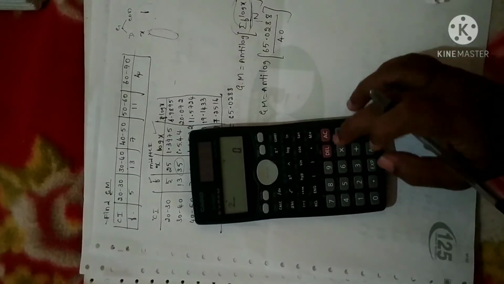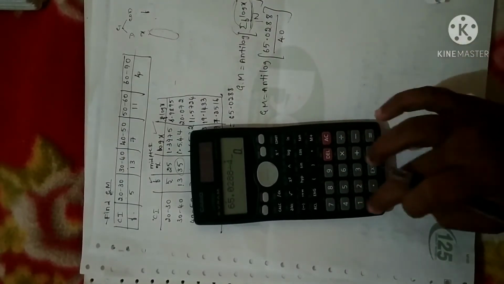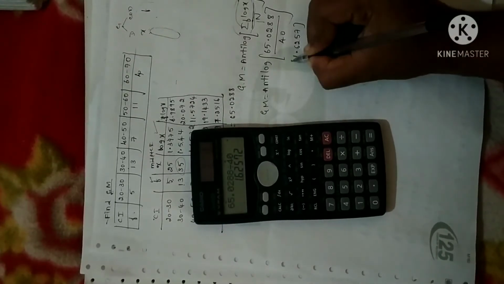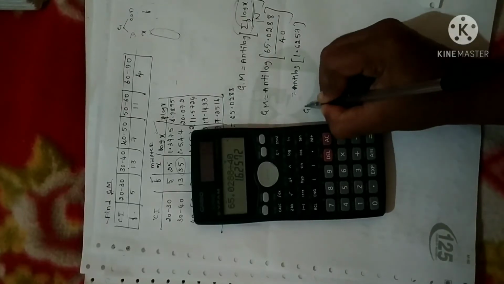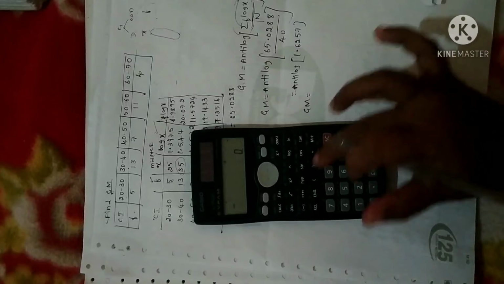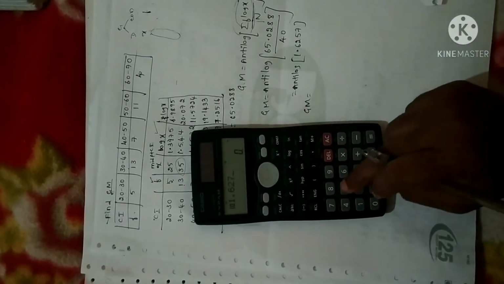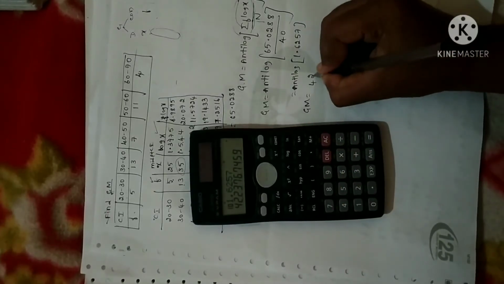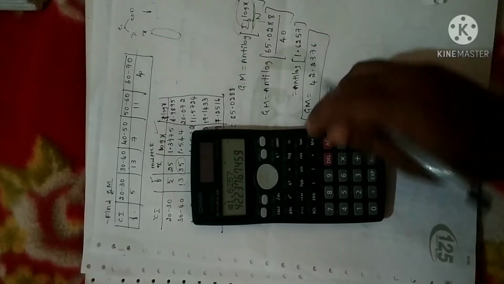Dividing 65.0288 by 40 gives us 1.6257. Taking the antilog of this, the answer is 42.2376. So this is the required geometric mean.